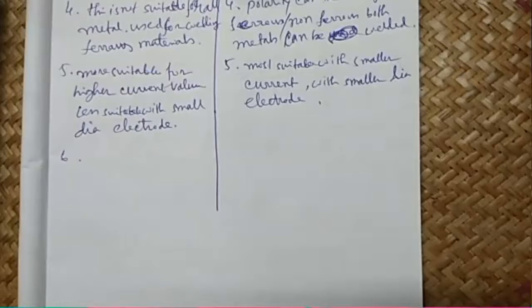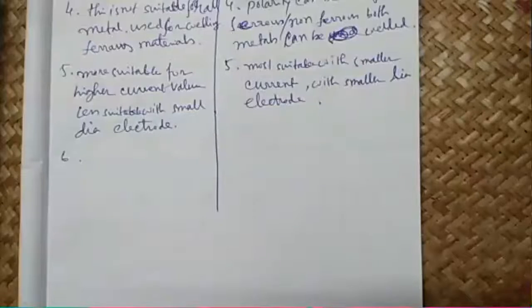But with lesser current value, you can use DC current. And for such a case, as the current value is less, the magnetic field is less, and as a result, there will be no problem of arc blow. But you can produce proper heat in proper place in AC current.